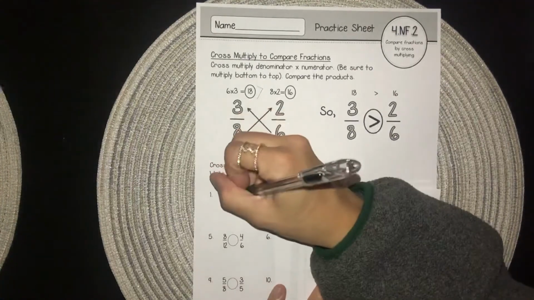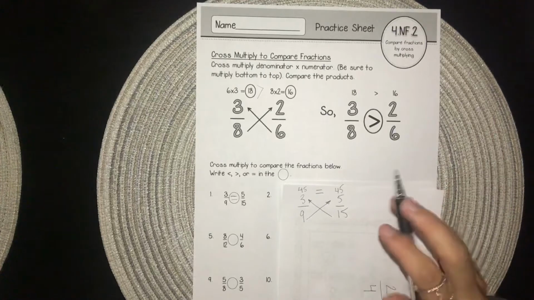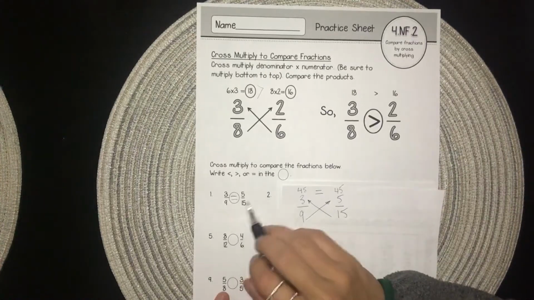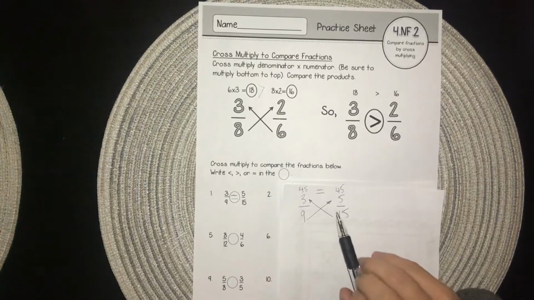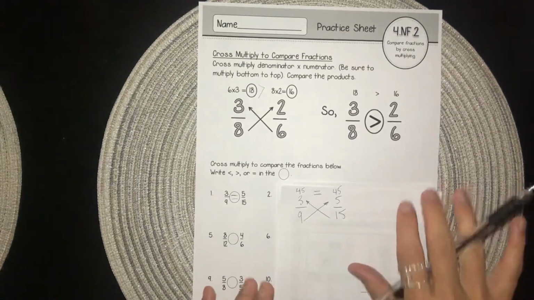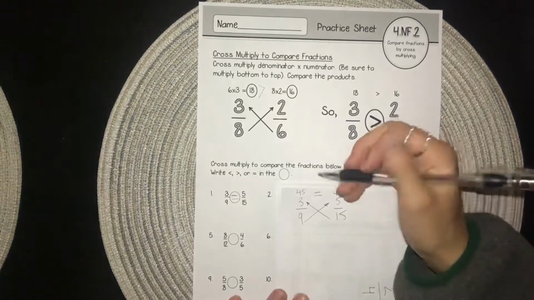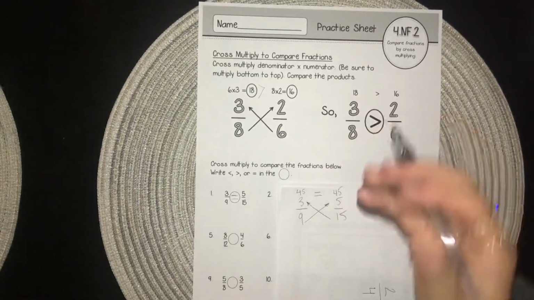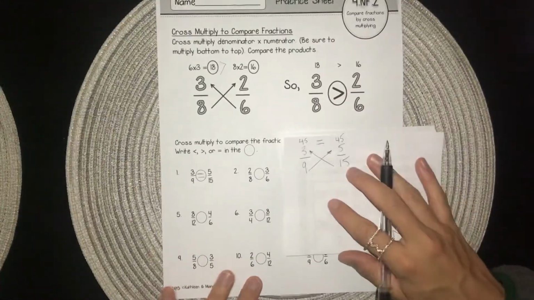Okay? And really what this is doing is, long story short, it's basically finding a common denominator. It's bringing these numbers to a common denominator and basically just having you compare the numerators. But that's an extra step that's really confusing. So this is kind of a way to just do it without knowing all the behind the scenes of it. So that's something that you will learn more in 4th grade. But at this point, we just want to be able to compare our two fractions. And cross multiplying is a really great way to do that.